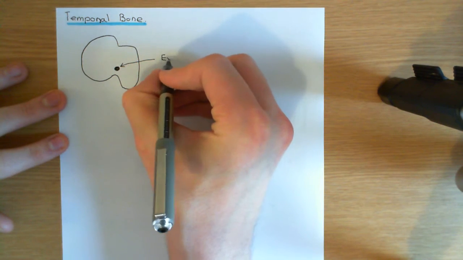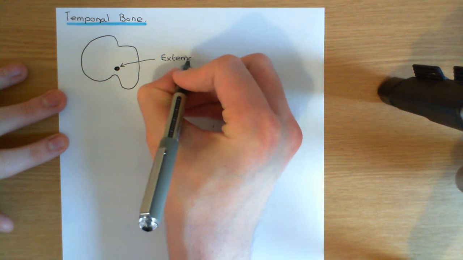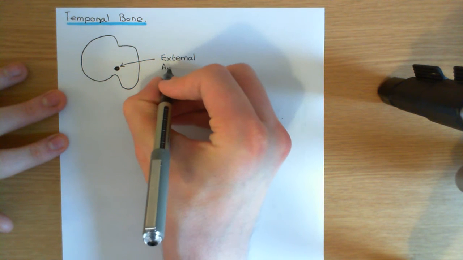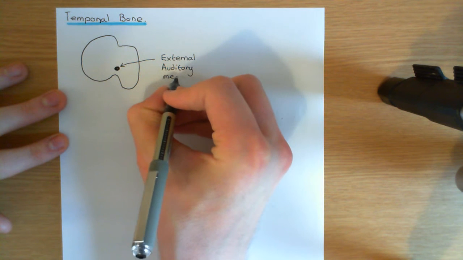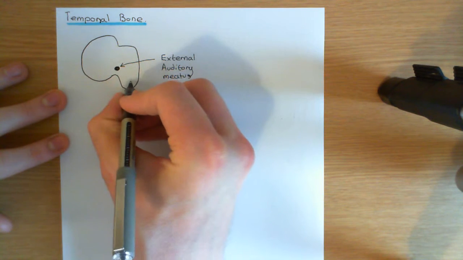So this is the external auditory or acoustic meatus that we've discussed previously, but now we're seeing it in the side of the temporal bone. Okay, put some more labels on here.